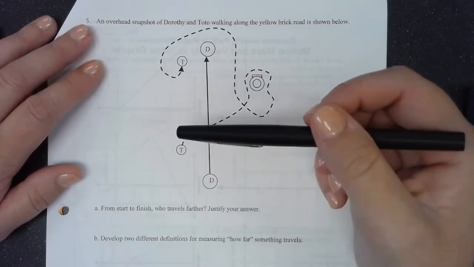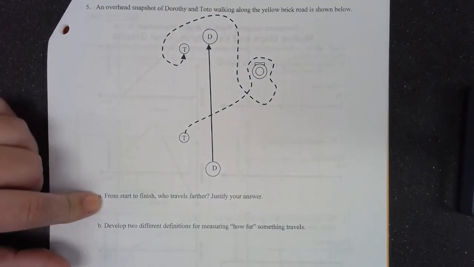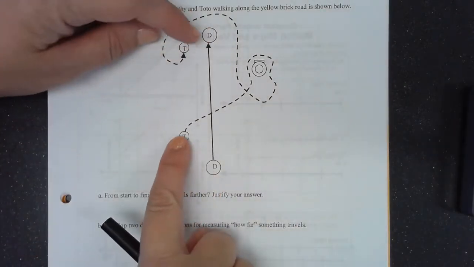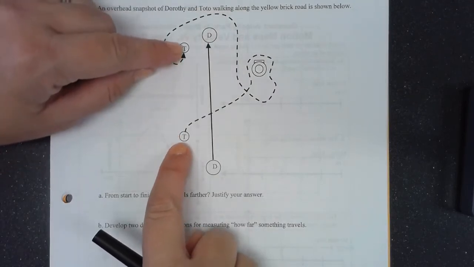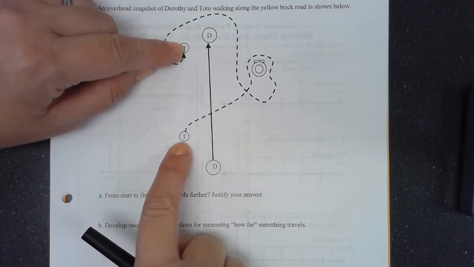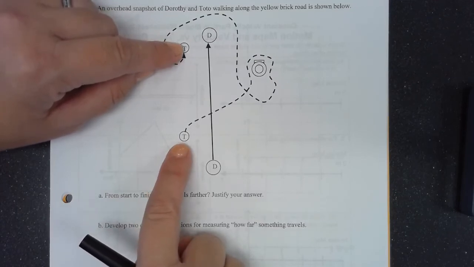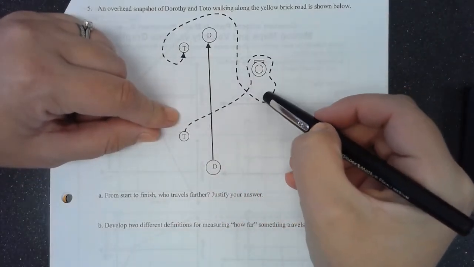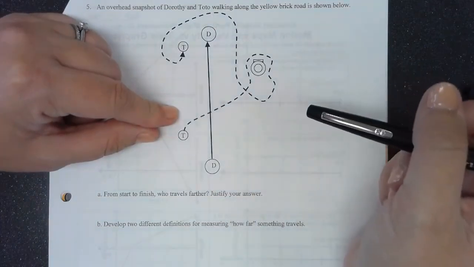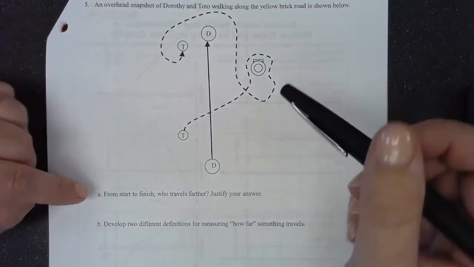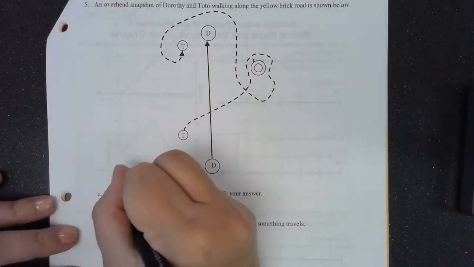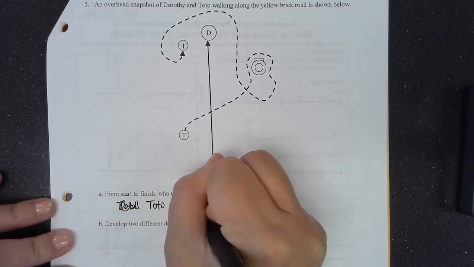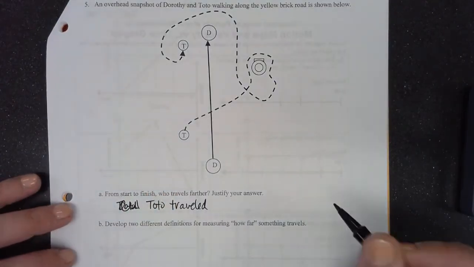If we were to try to figure out from start to finish who went further, what do you guys think? Dorothy traveled from this point to this point, and Toto went from points that are within that. Does that mean Toto went less distance? No, we could measure this path, right? We could actually track how many steps Toto took and use that to measure how far he traveled. And we would say that Toto traveled farther because the distance of that dashed line is longer than the solid line.